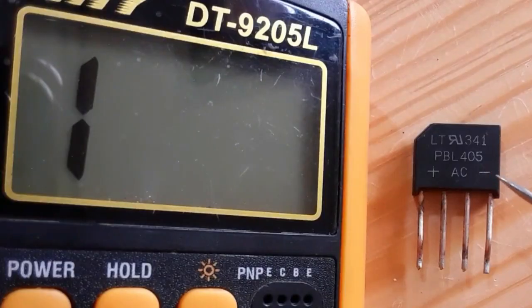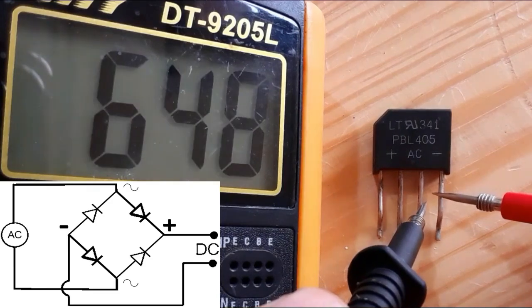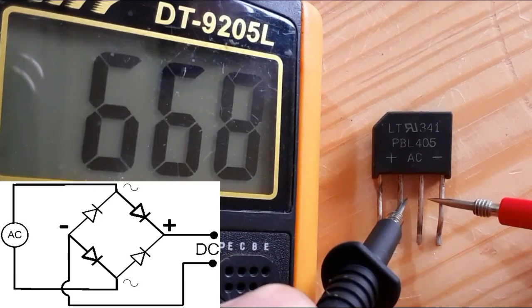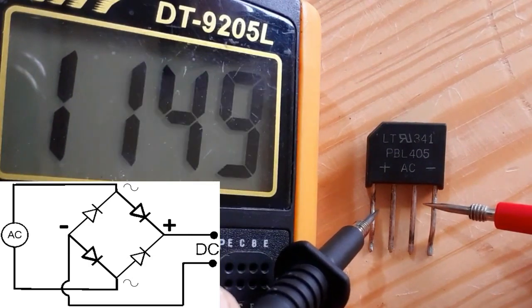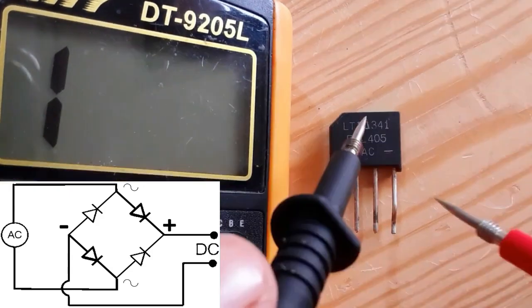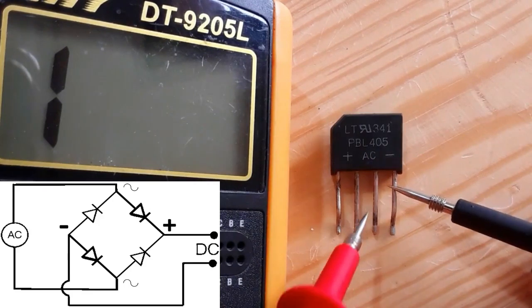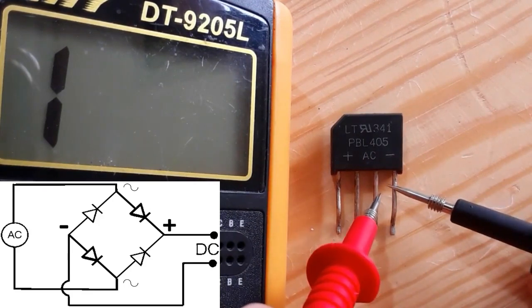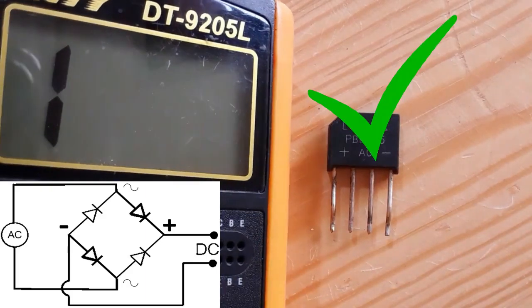To test the bridge rectifier, you should put the red probe of the multimeter on the minus and check with the other pins. Basically, you should find a reading between these two leads, also the same reading between the other two leads, and between the minus and plus leads you should find a double reading or double voltage drop, as you can see. If we swap the probes, we should not get anything. So nothing here, nothing, and also nothing here, which means this is a good bridge rectifier.